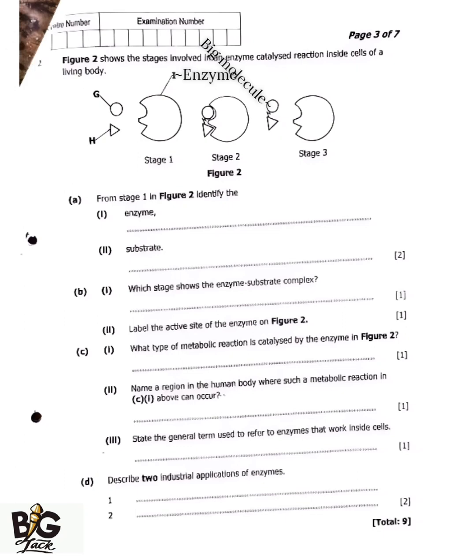This part here is called the active site, a place where a substrate binds. Then the other part of an enzyme is called the allosteric site. Apart from that, we also have G and H. These are small molecules, specifically substrates.